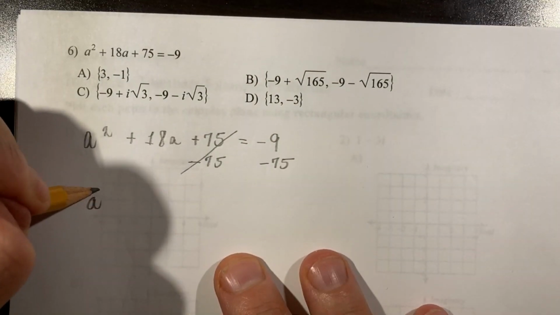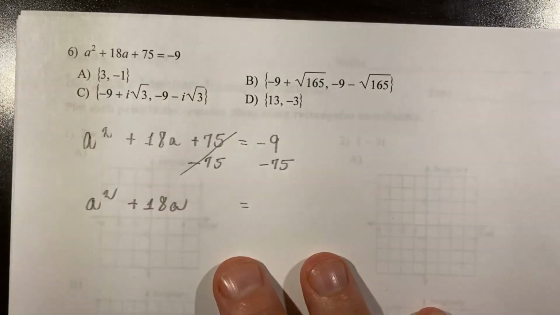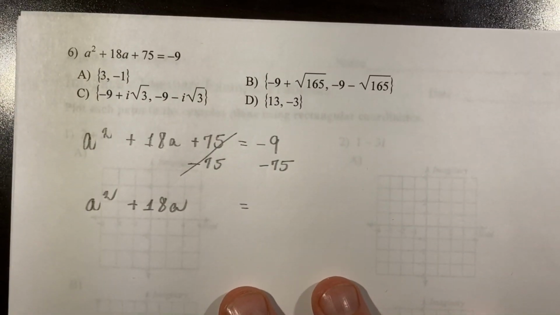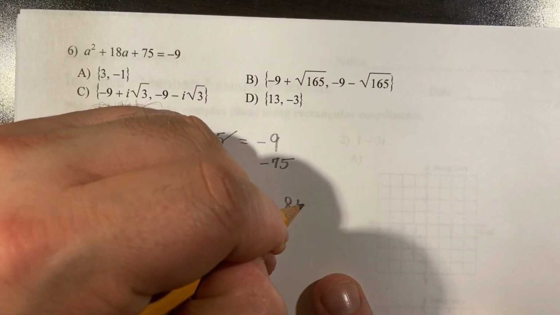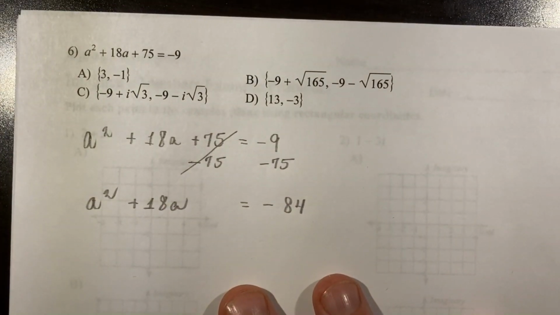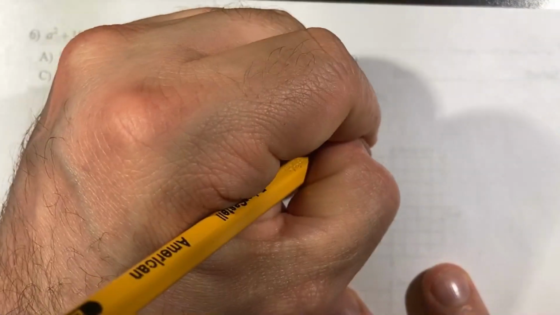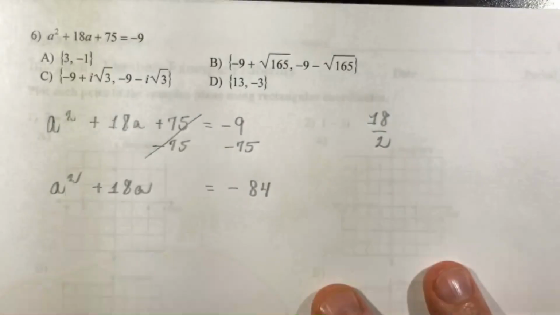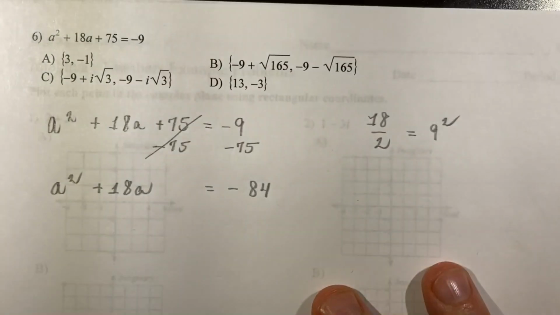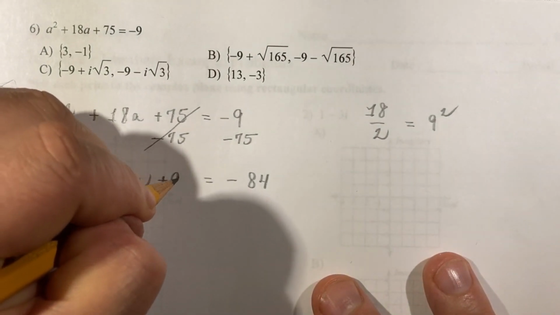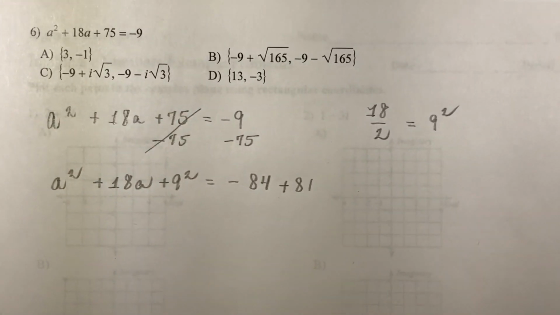We get a squared plus 18a equals -9 minus 75. It's like adding 9 and 75, guys, so that's 84 with a negative sign in front of it: -84. Now we take half the middle coefficient and square it. You take 18, divide by 2, and square the result. 18 divided by 2 is 9, and 9 squared is 81. We'll put plus 81 over here since we know we're going to eventually do that.